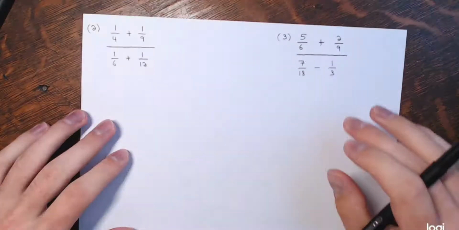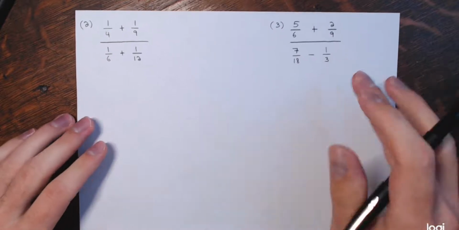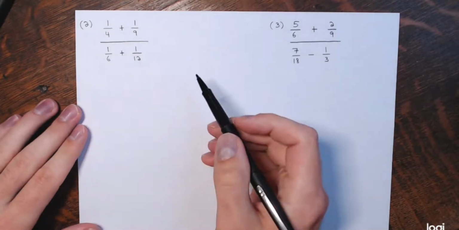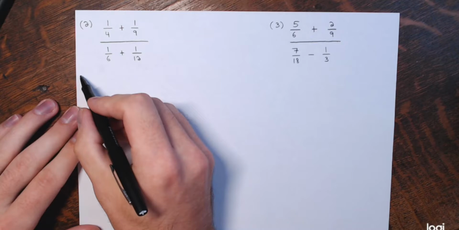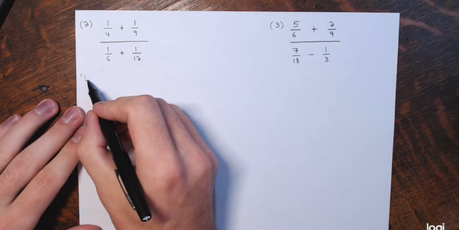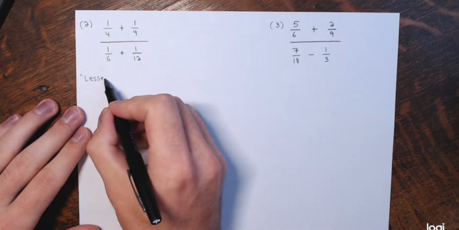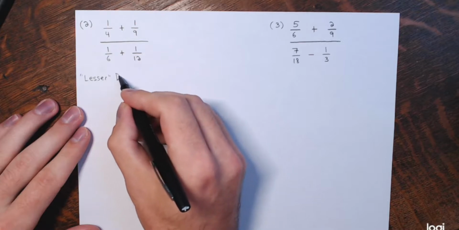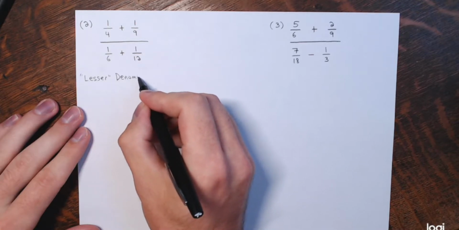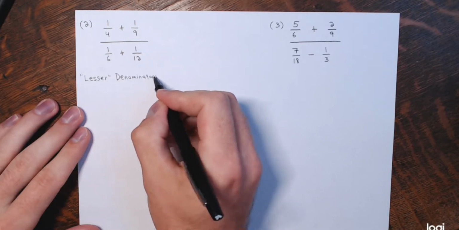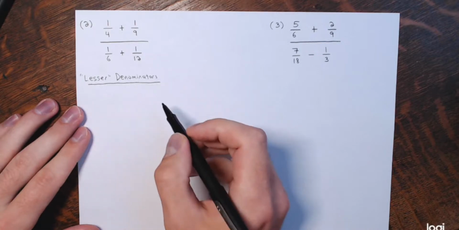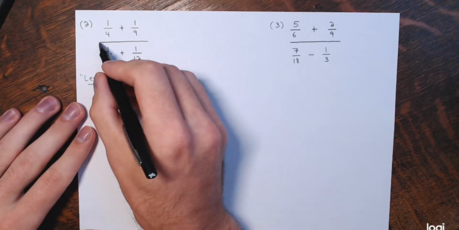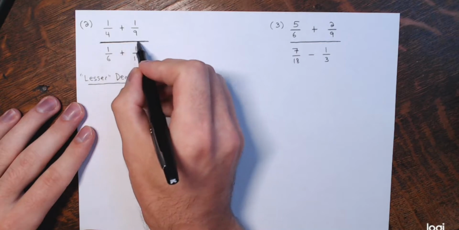So example 2 is another example with just some numbers. Again, I'm going to write out the lesser denominators. These are the denominators of the fractions within the fraction. This is the main division bar here, the long one.